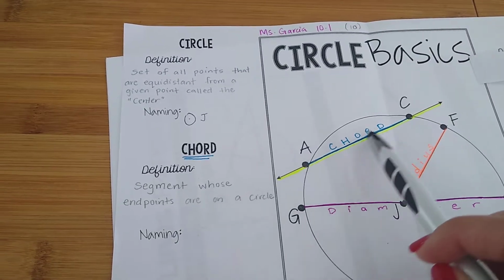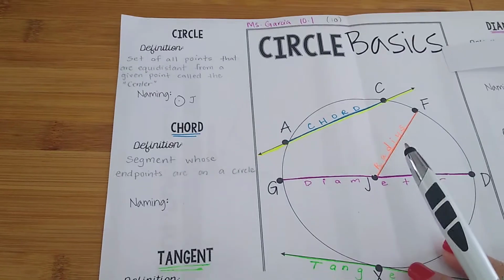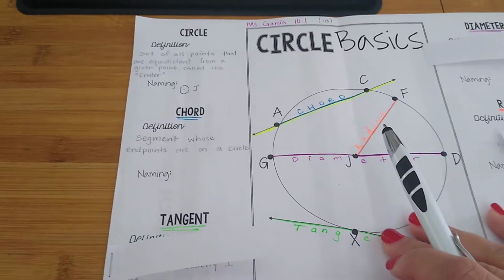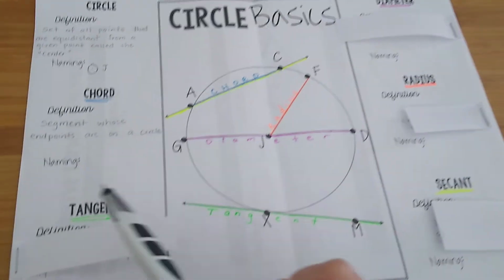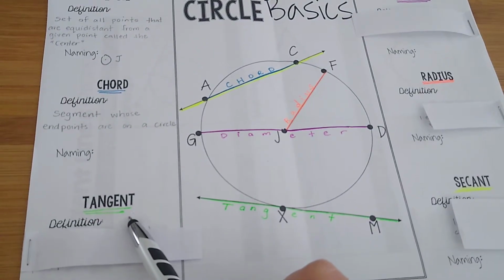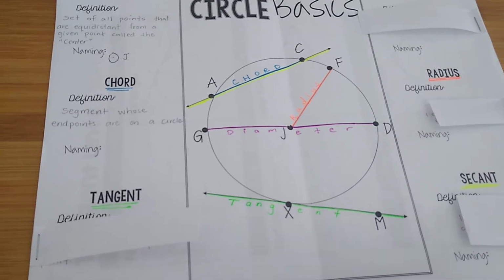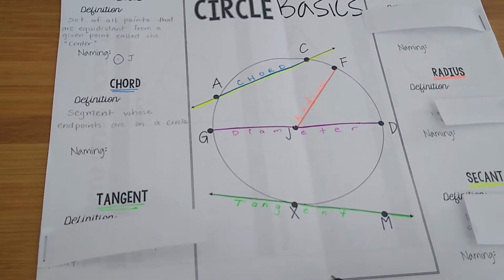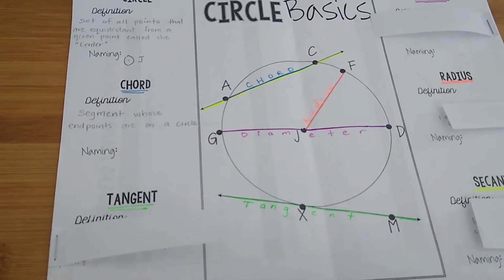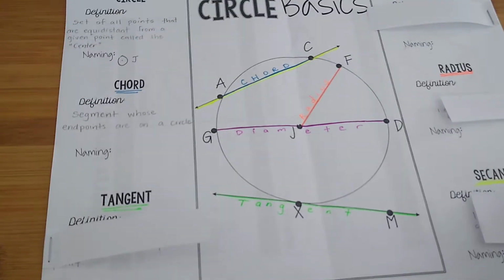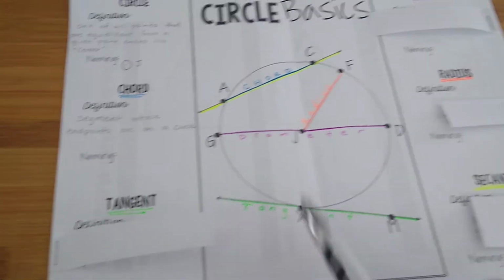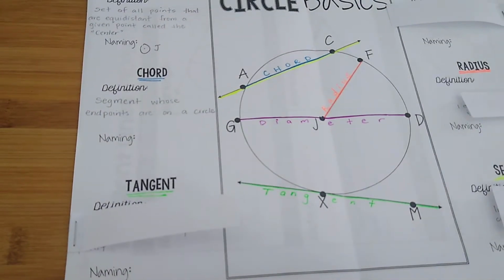Now I'm only looking at this part. This is a chord. So on your own, I would have you go ahead and try to do these by yourself. I would have you pause this video and try to think of ways to describe what you are seeing in your own words. Now, assuming that you've paused the video and given yourself some time to do these, I'm going to just give you what I have.